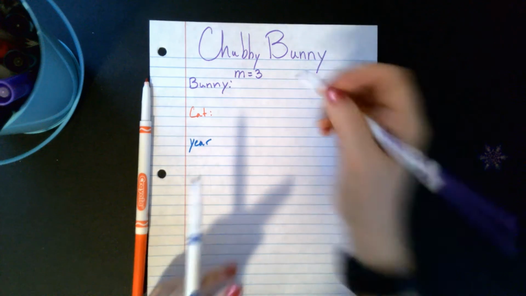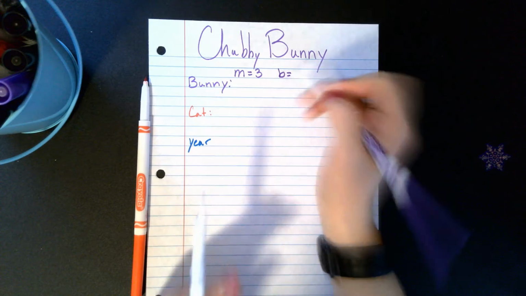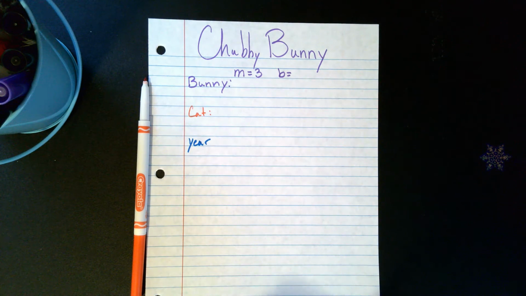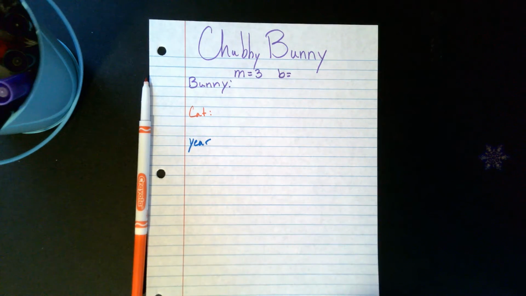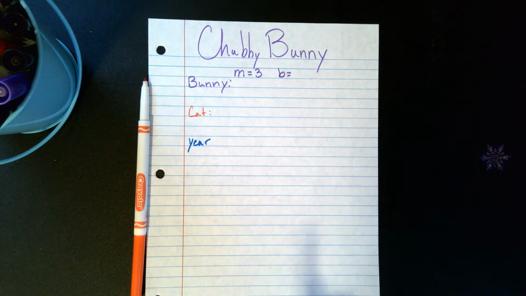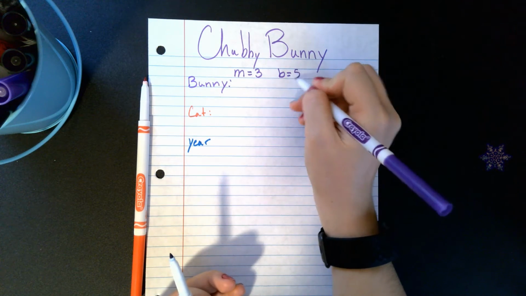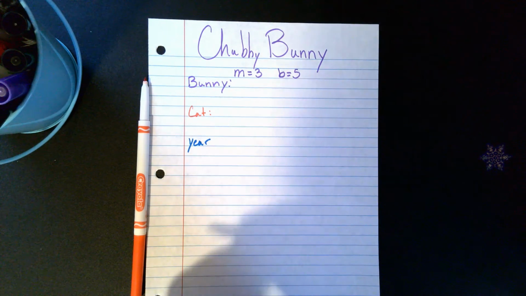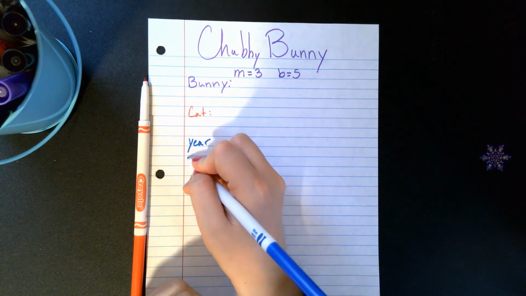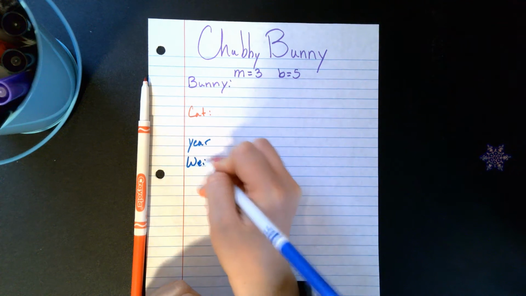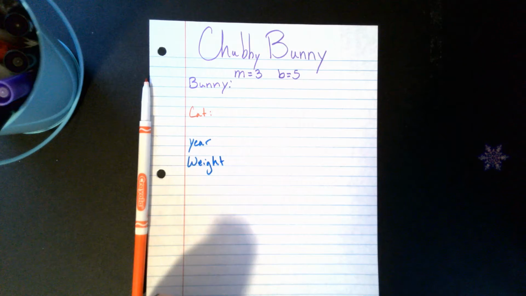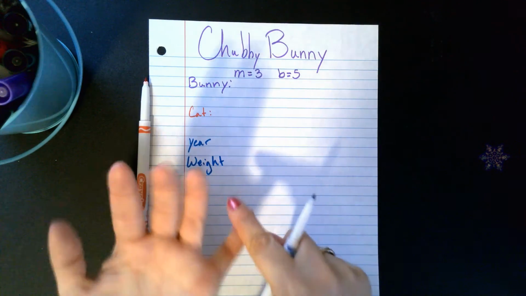The next part of this problem I want to look at is the very beginning of that sentence. Barbara has a bunny that weighs 5 pounds. Okay? So she's already said that we gain 3 pounds per year, but she states that they weigh 5 pounds presently, which means that is our start. 5 pounds. This also tells us two things. It tells us that our other variable is weight. So right now, in this problem, we're going to be looking at year, so time, and weight.